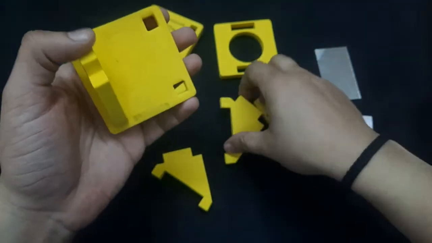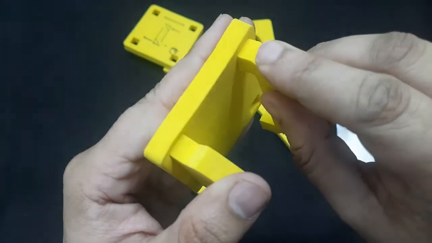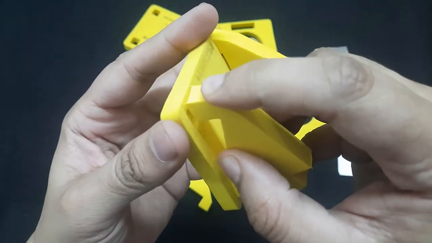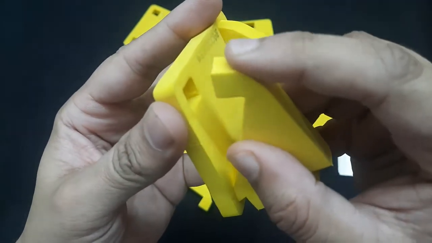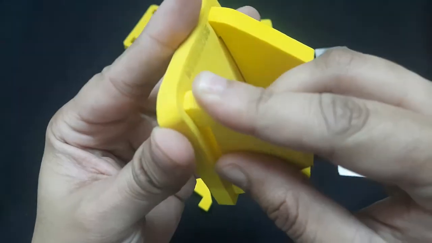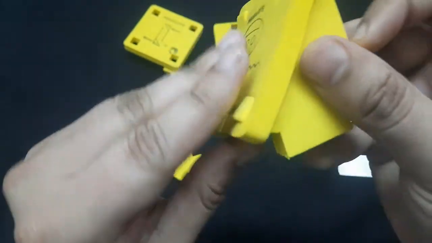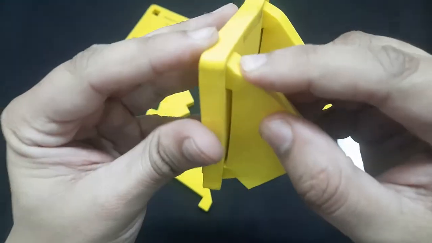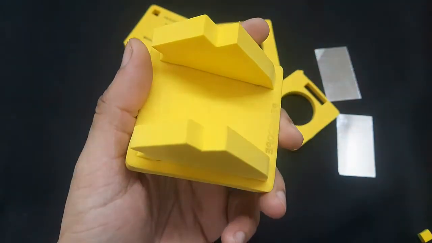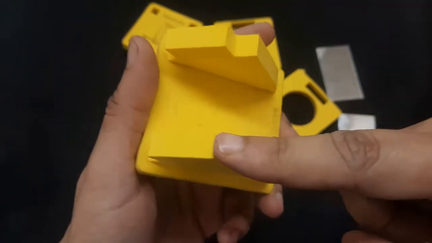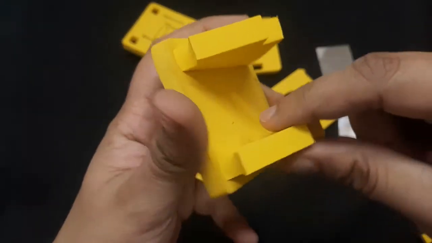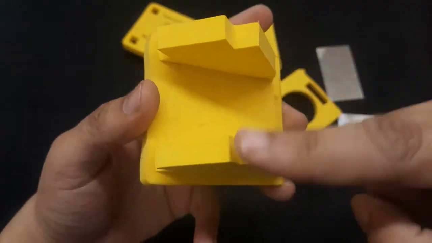Similarly, take another piece and put it like this, and this part again you have to press from this point, and then you can put it inside the cut like this, and you have to press all the parts properly. Okay, so make sure the parts must be like this. These two parts must be like this.